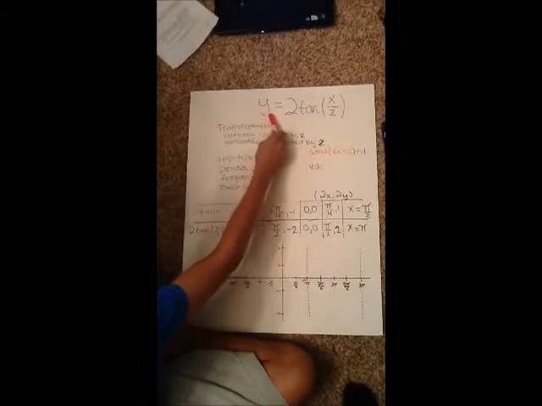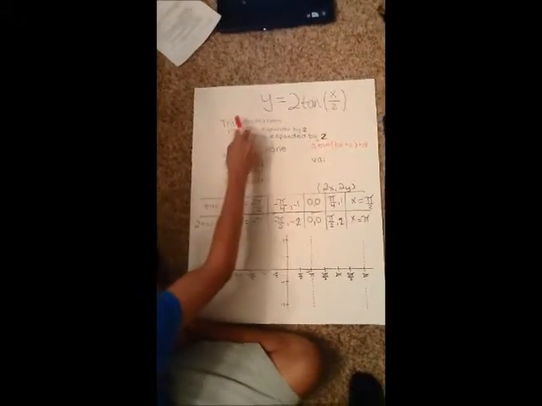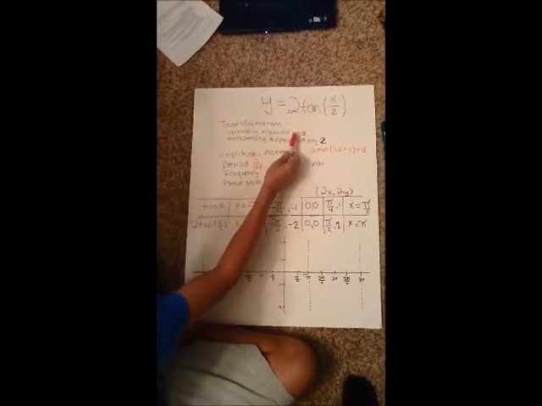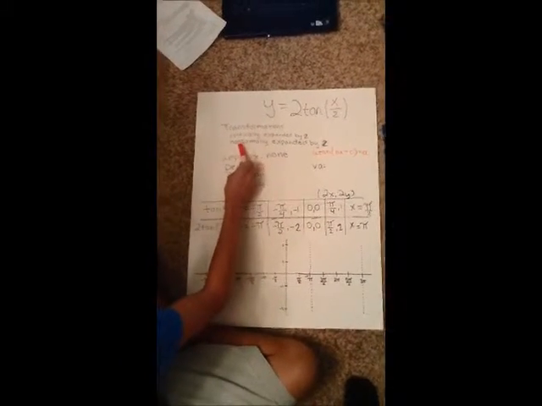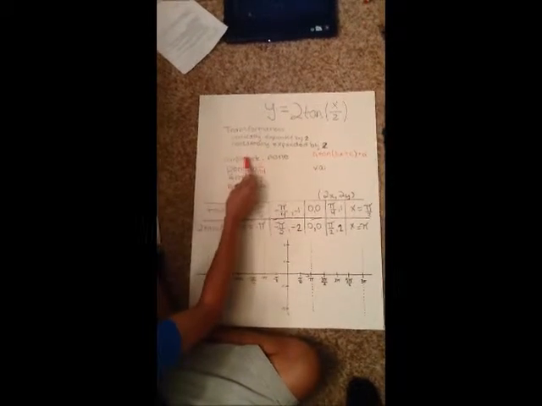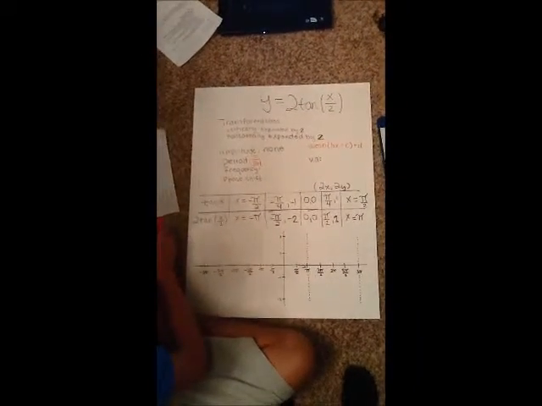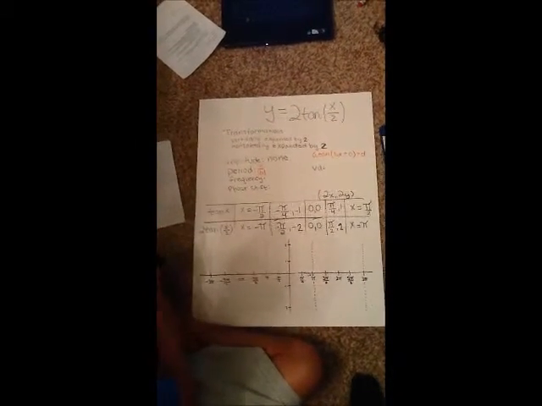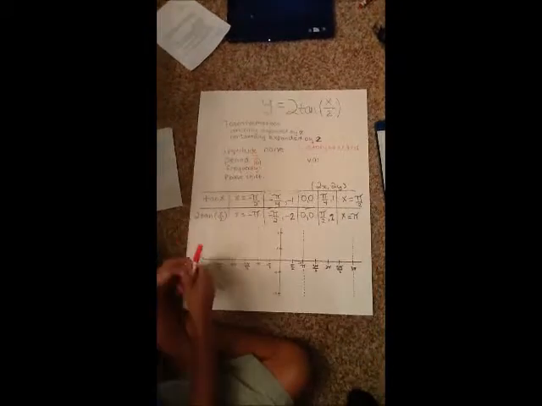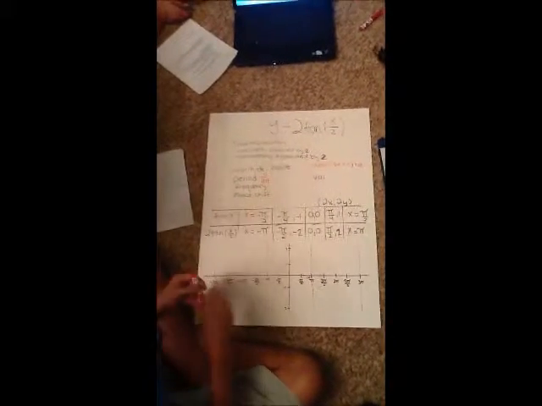Now we're going to graph a tangent graph. Alright, so the transformations are, it's vertically expanded by 2, and it's also horizontally expanded by 2. The amplitude is none. Why is the amplitude none? Well, it's because the domain in a tangent graph is not continuous. The range is.